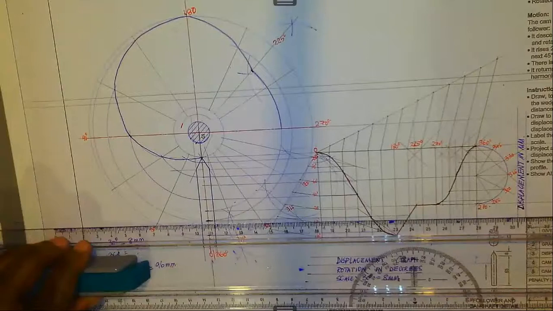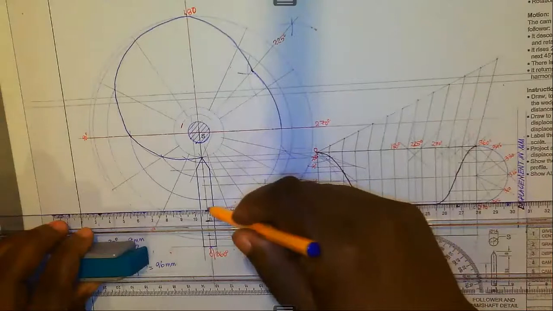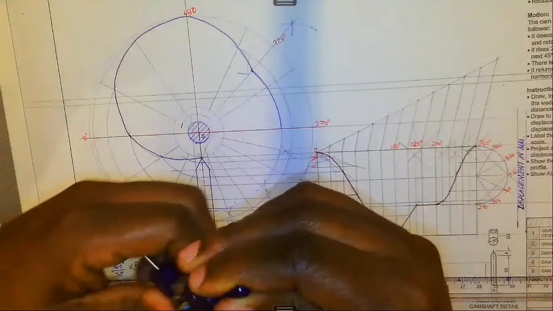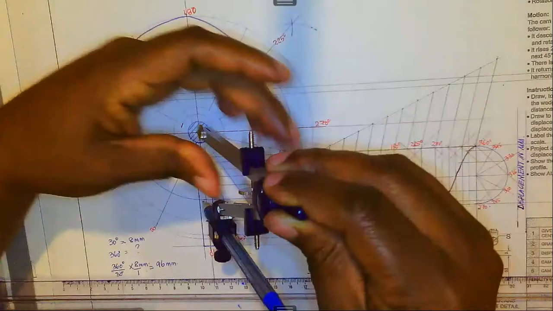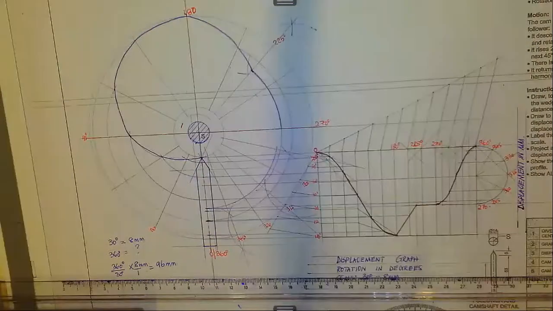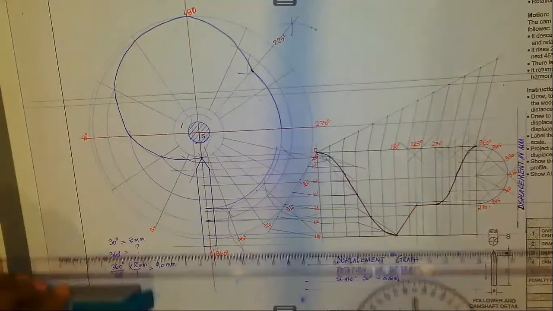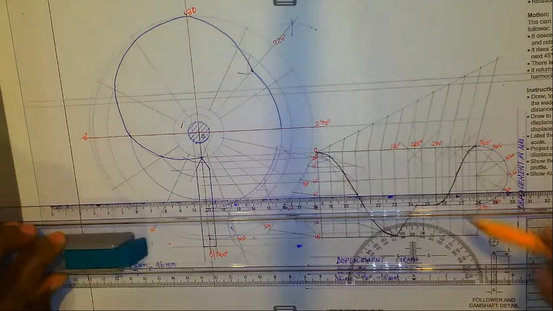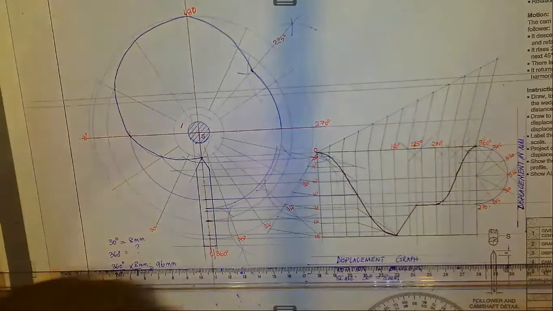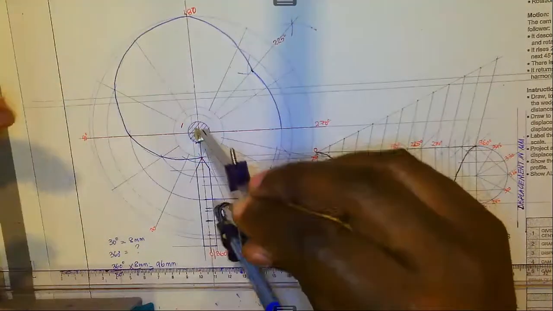Right. So if I project this one, which is 285, take that so that we don't get confused. Stand on the camshaft center and you describe like that to 285. That's a point, right? Then you also need 300. Project this to the line of action. Stand there. That's 300.